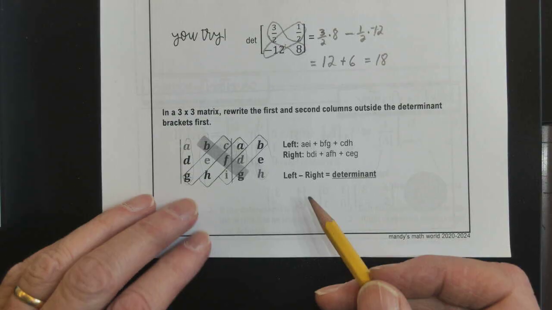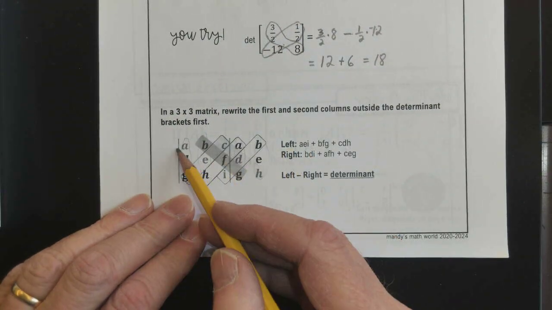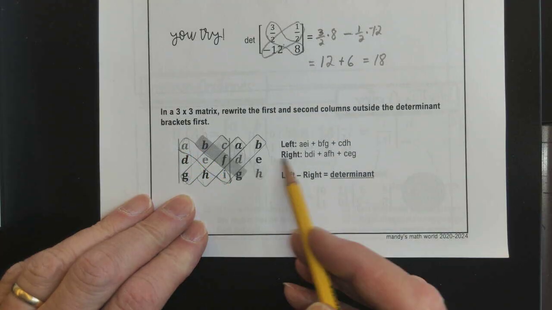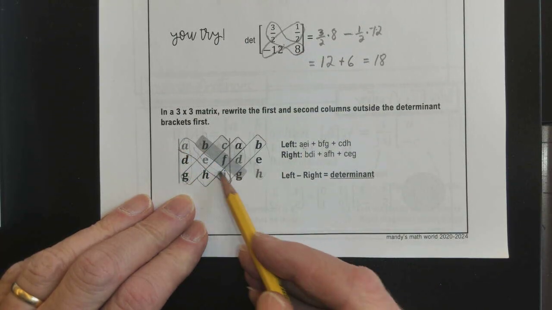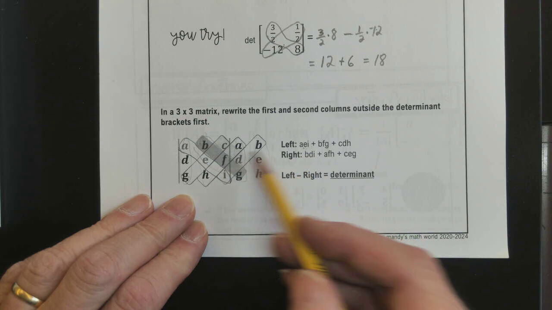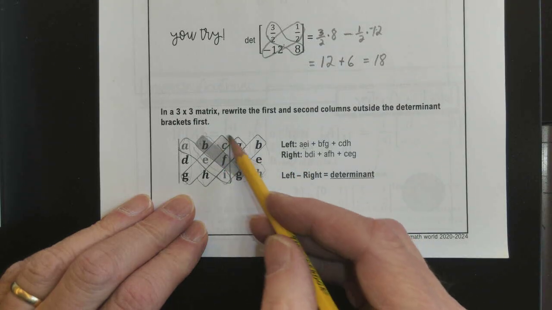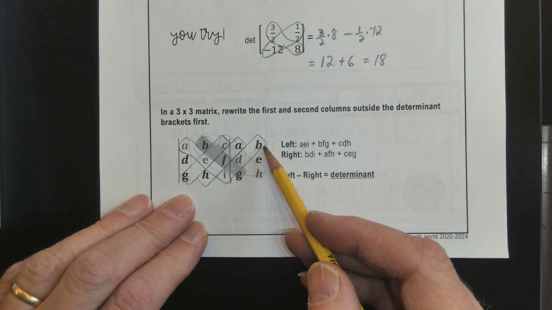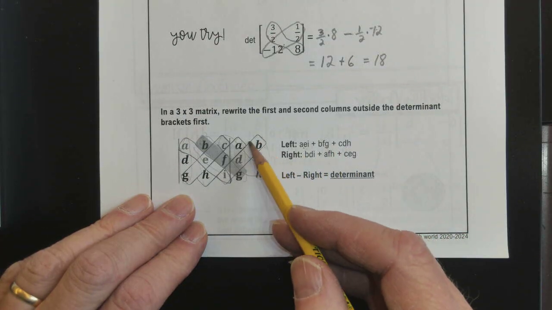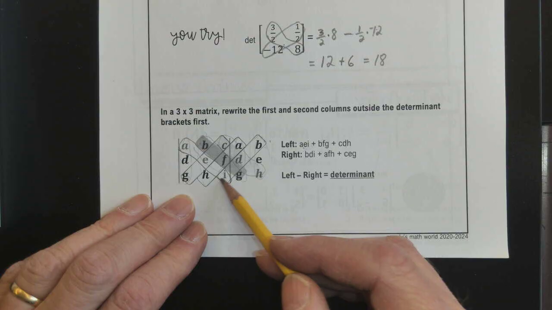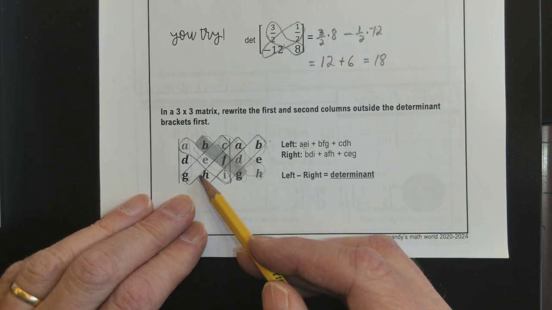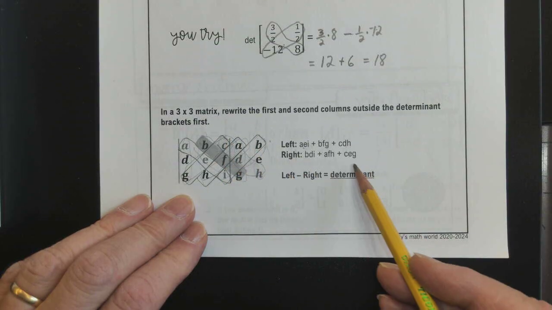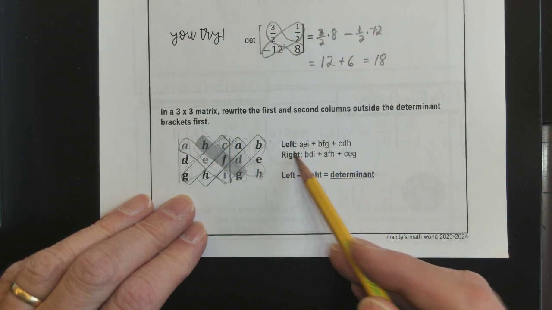When you're doing this, you are going along the left diagonals: A times E times I, plus B times F times G, plus C times D times H. Those give you the product there. And then you get the right, and start at the far right: B times D times I, plus A times F times H, plus C times E times G. Figure out the left, figure out the right.